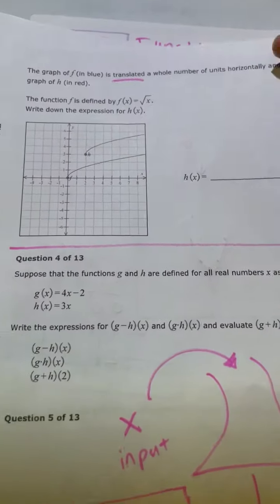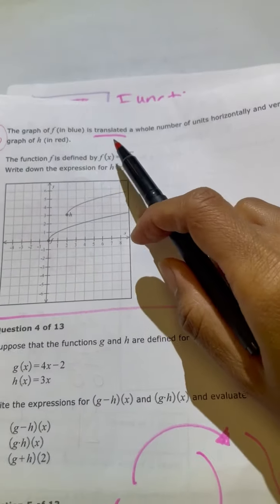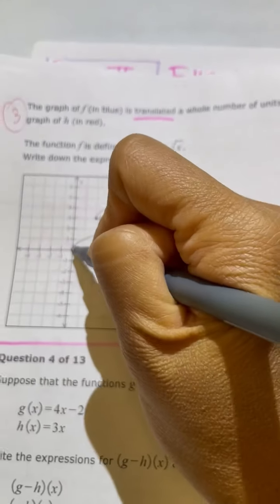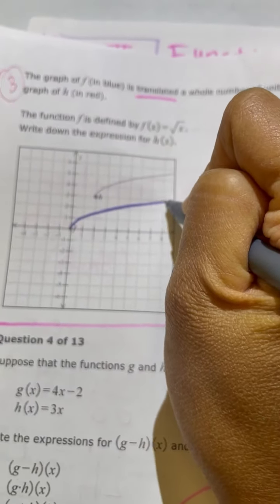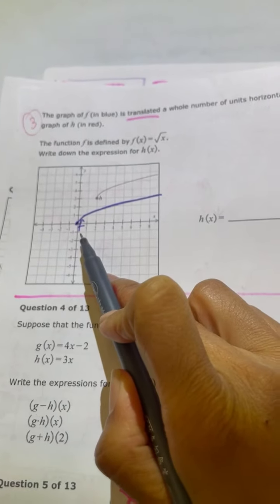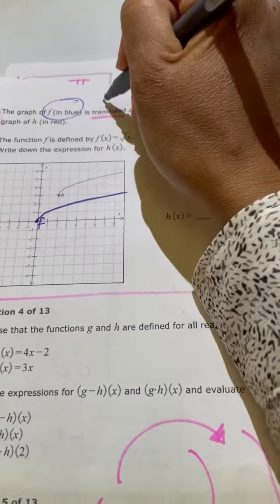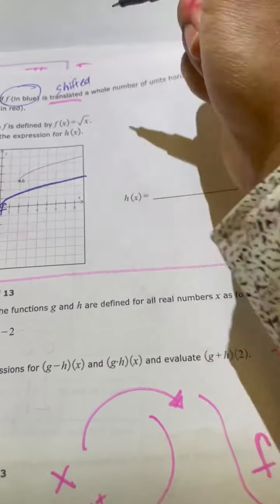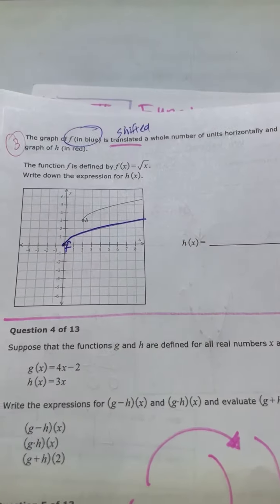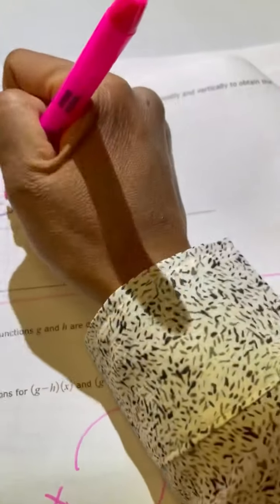So here in question number 3, here's the graph of f, which is in blue. F is the blue one. So here's f. F in blue is translated, meaning that it's shifted a whole number of units, horizontal and vertical, to obtain the h function, which is in red. So I'll just put that in pink right here, the h function.